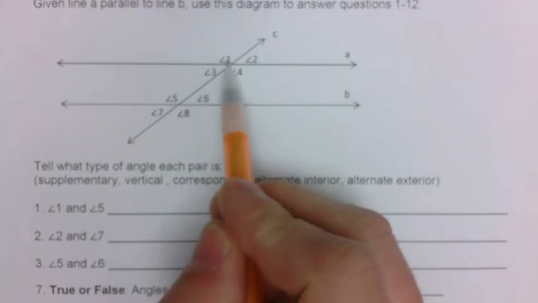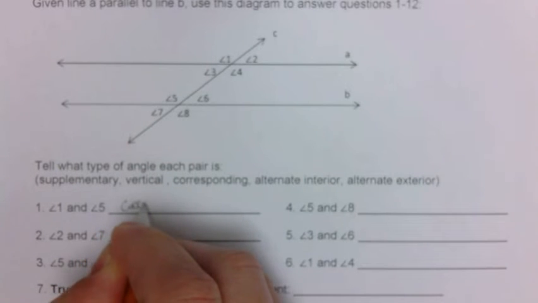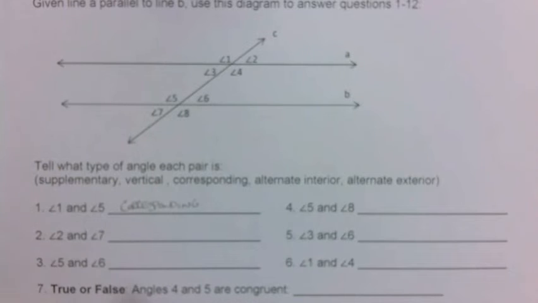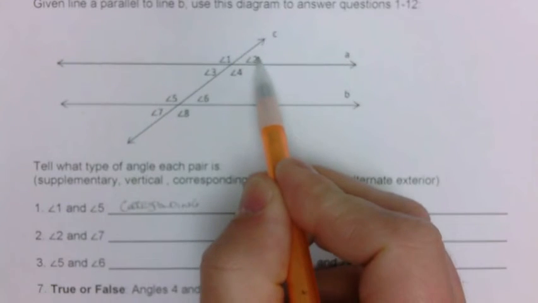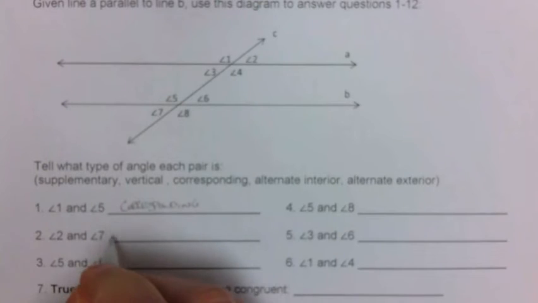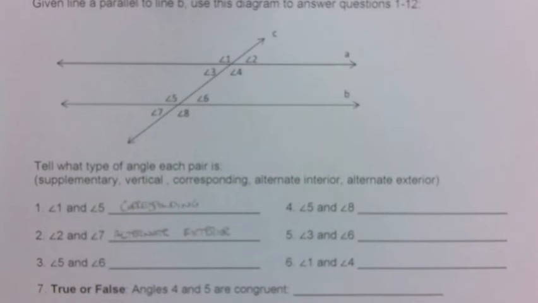Okay, well, those two angles are in the same position, just on different parallel lines, which means that they are corresponding angles. Corresponding angles are always congruent. Question number 2, they want to know about angles 2 and 7. Here's angle 2, here's angle 7. They're both outside of the parallel lines, and they're on different sides of the transversal, which means that these are called alternate exterior angles. Alternate exterior angles are always congruent.